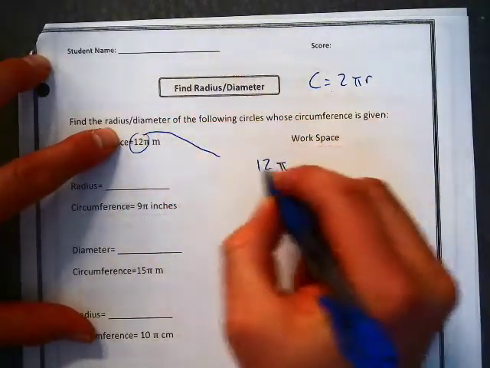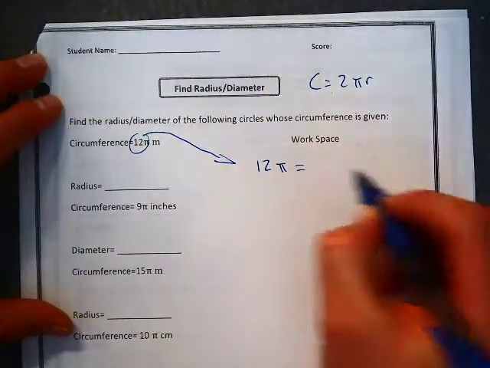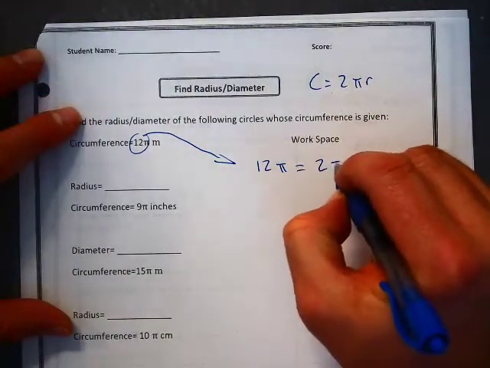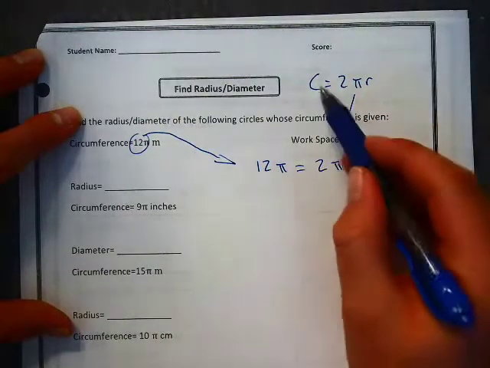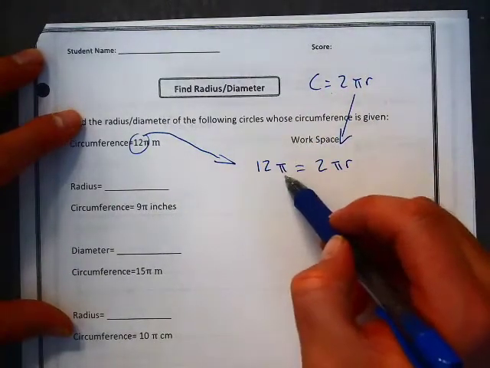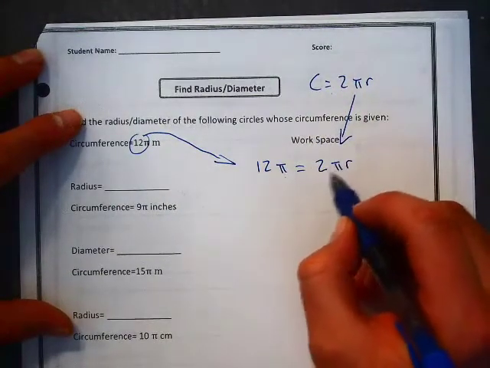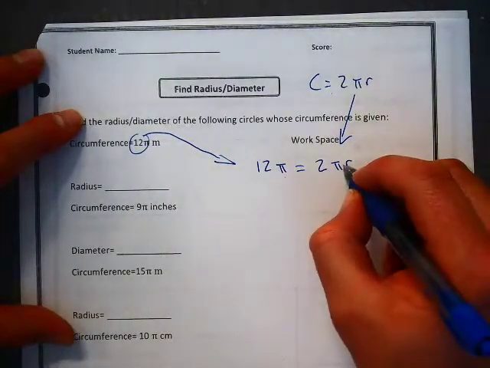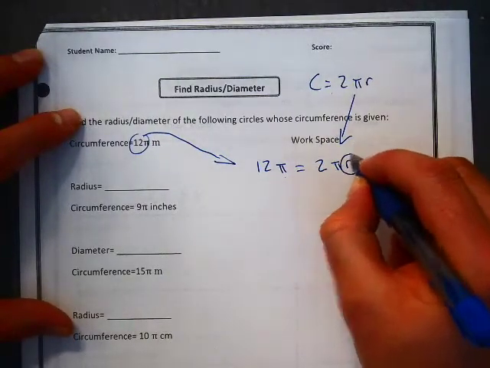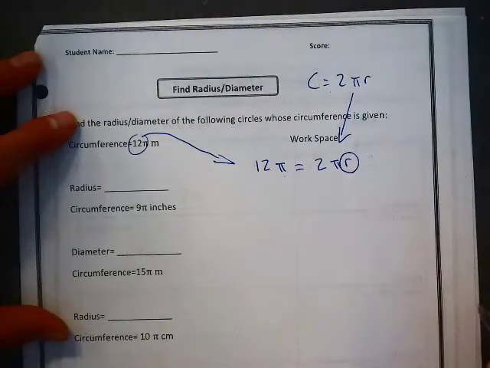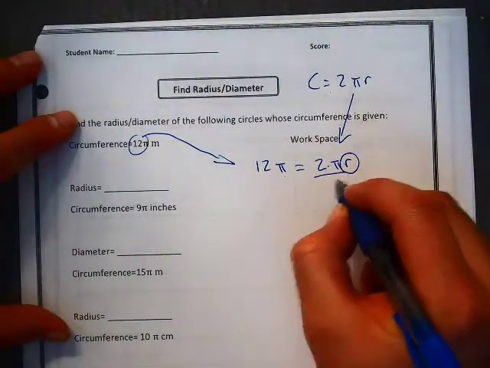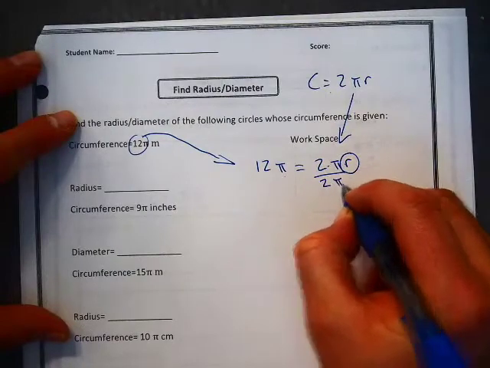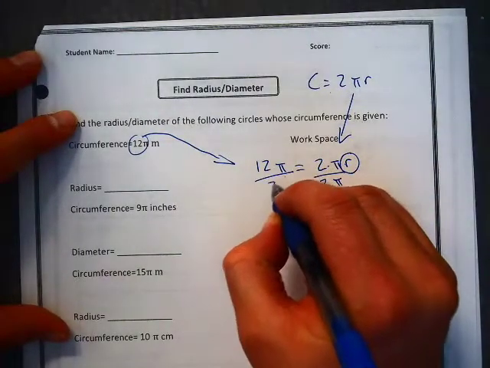So I'm just plugging that in. 12 pi equals 2 pi r. That's exactly what I said right here, right? Circumference is 2 pi r. I want to get this r by itself. And since this is all multiplication, I just do the opposite, which is division. Divide by 2 pi, divide by 2 pi.